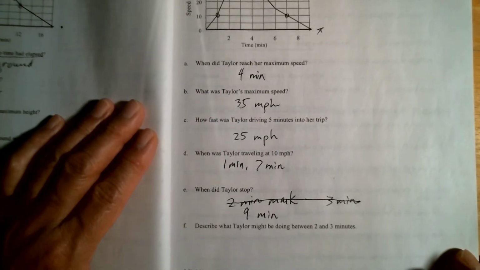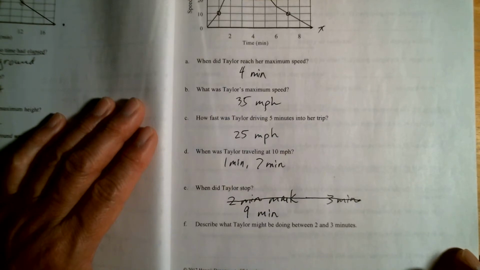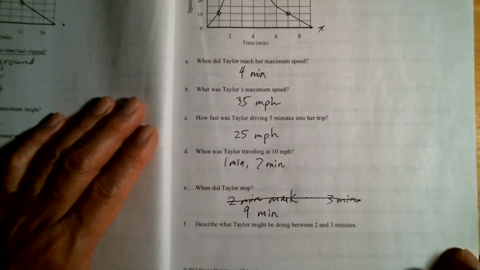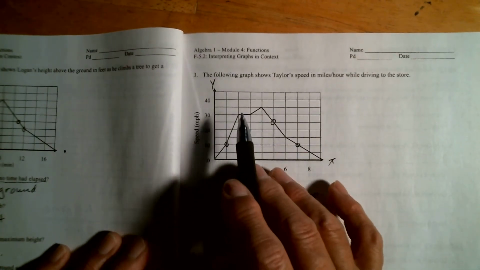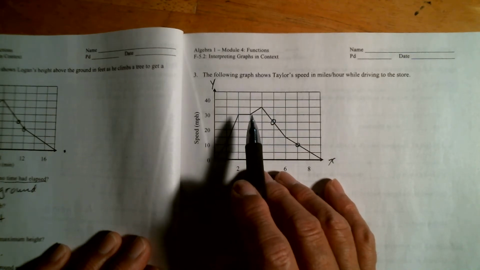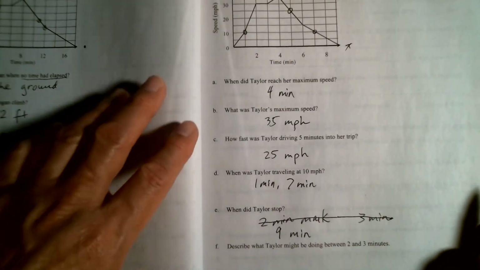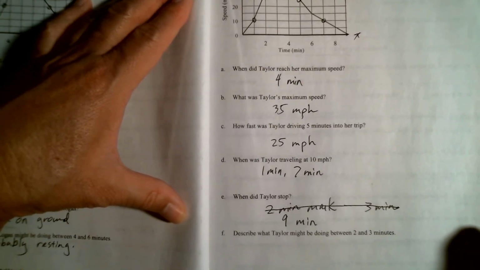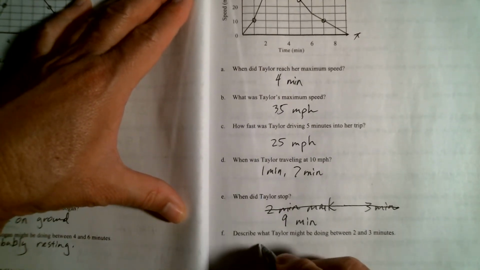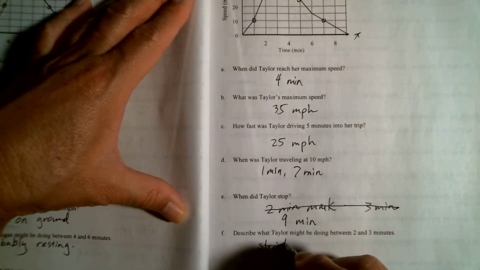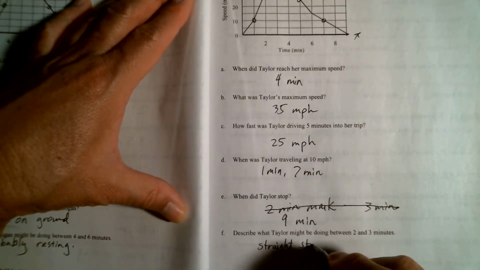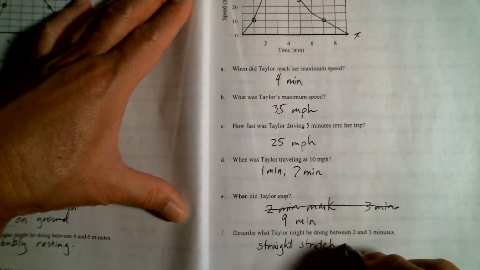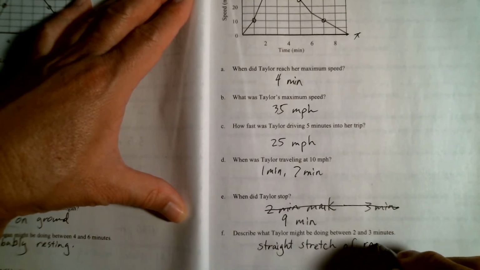So for an F, describe what Taylor might be doing between 2 and 3 minutes. Well, the speed has not changed over here. So she might be going through a straight stretch of road where you just go at a constant rate.